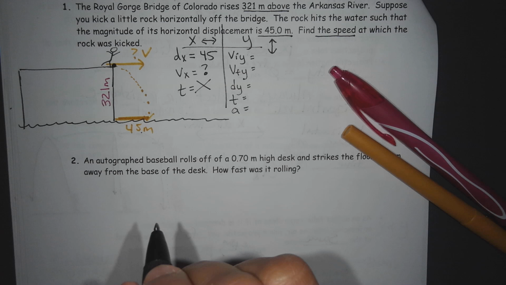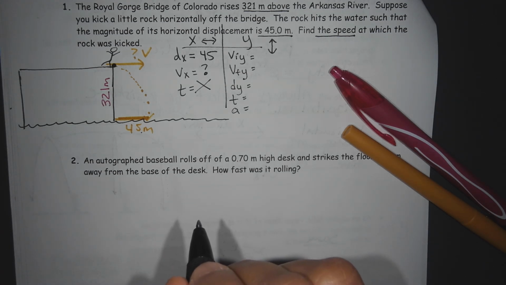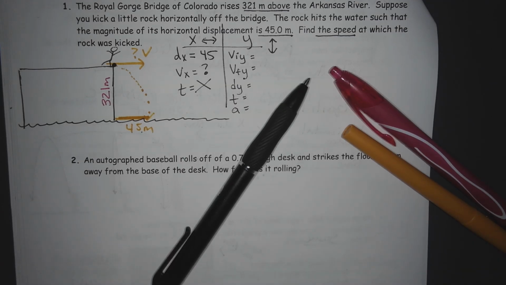Let's go to the vertical side. Do I have a vi in the y direction? Yes, I do. I told you that on the previous page. When we have a parabola, at the top of the parabola, at the peak, velocity is 0.